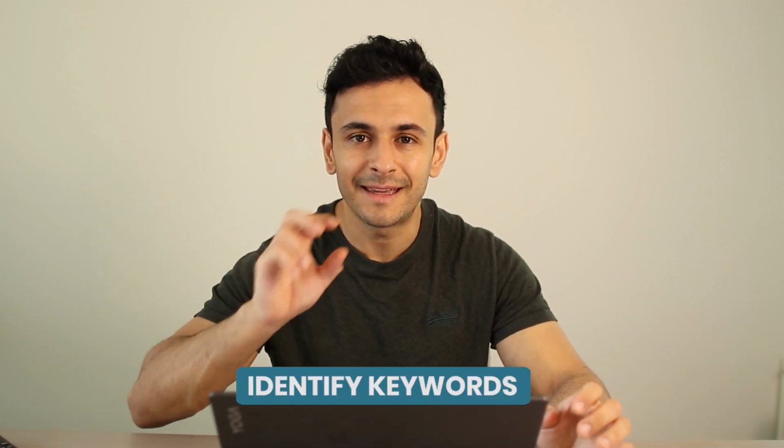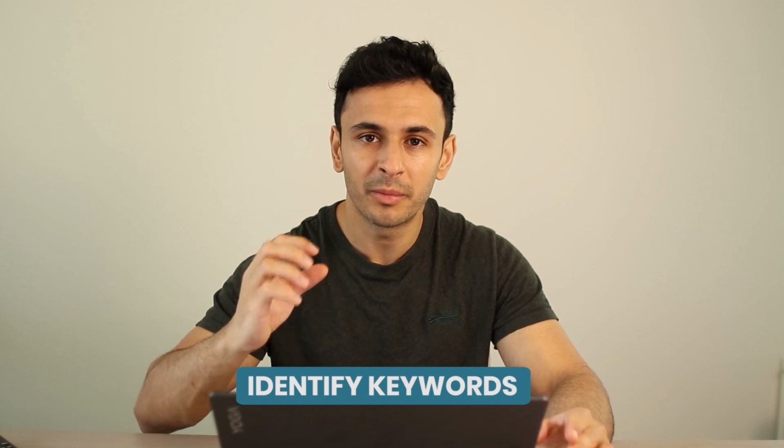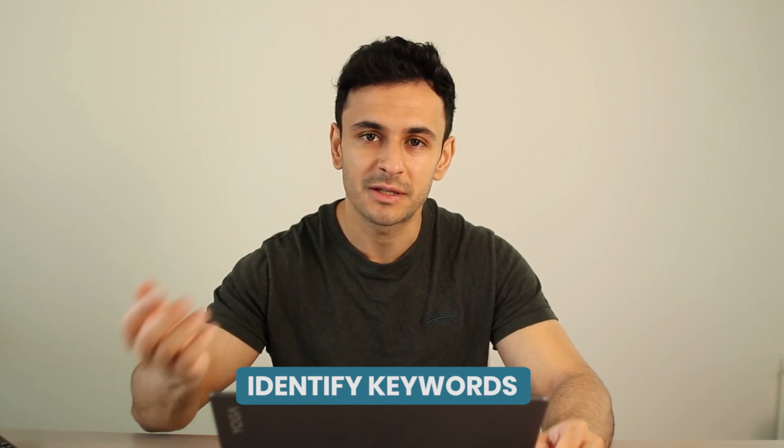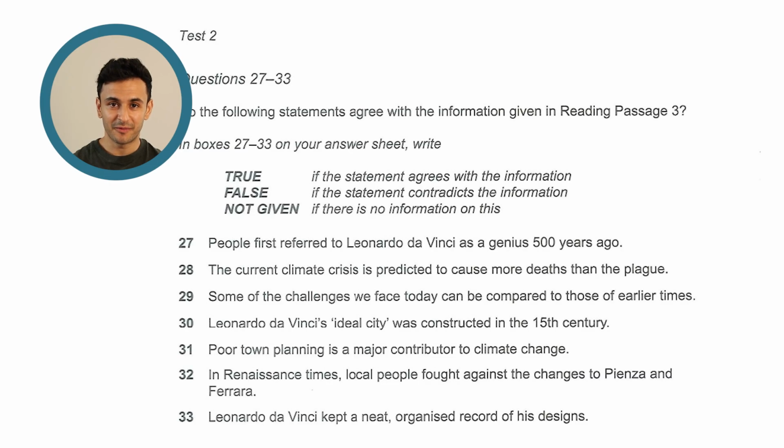After skimming rapidly, the second thing you have to do is go straight to the questions and read the question. When you read the question, the most important thing is to identify the keywords in the question that will help you find the information to actually solve it. So if I start with the very first question, true, false, not given.